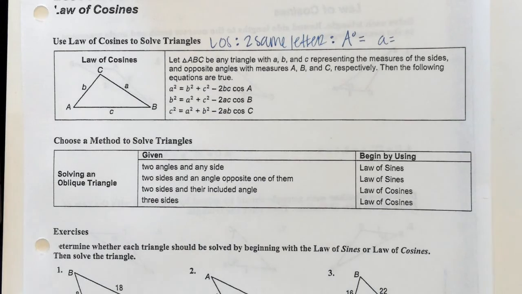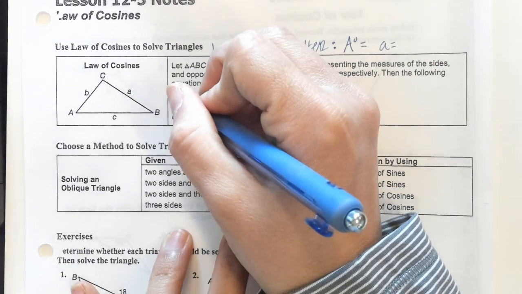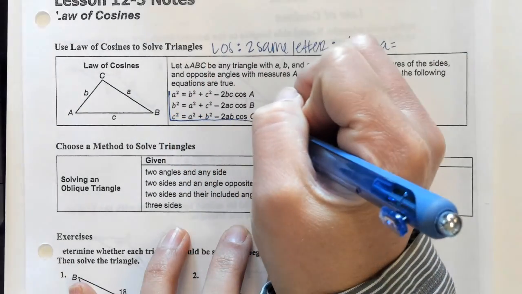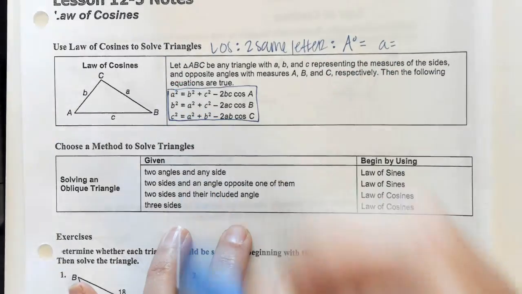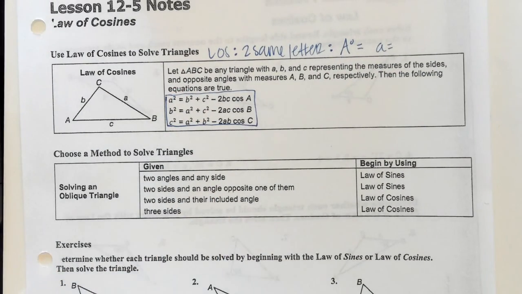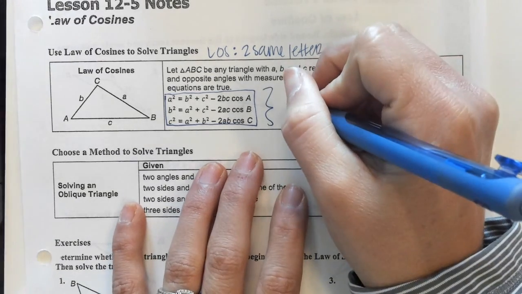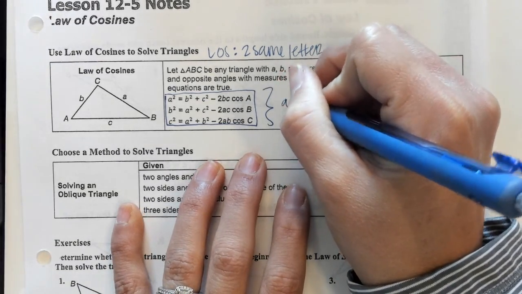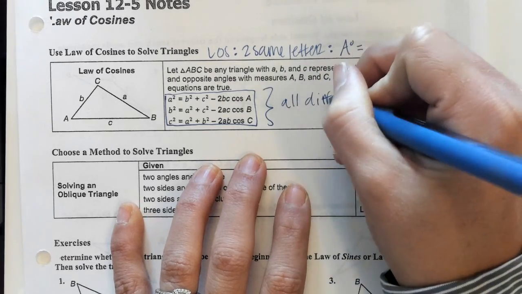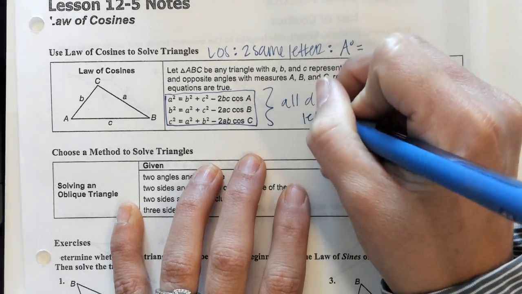Alright, so if you don't have two of the same letter, that's when you have to use law of cosines. Here's the formulas. You'll have to know these for your test, but we'll practice memorizing that today. So again, law of sines when you have two of the same letter, law of cosines when you have all different letters, such as ABC.